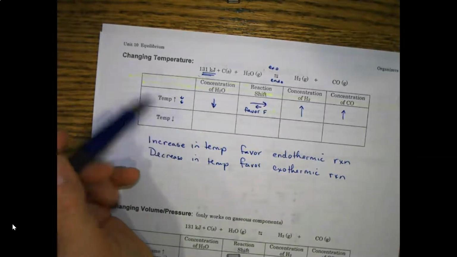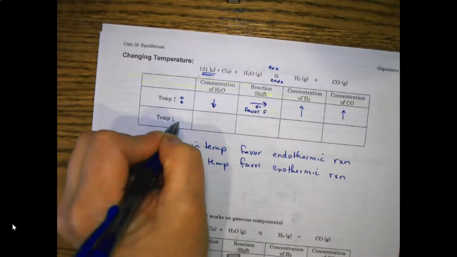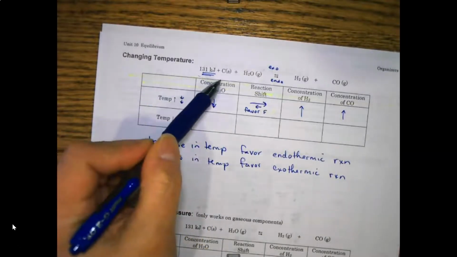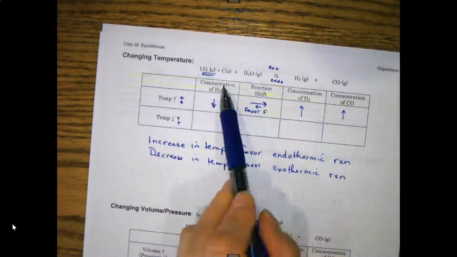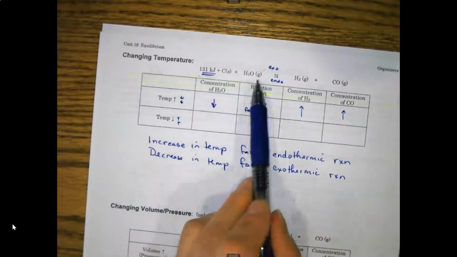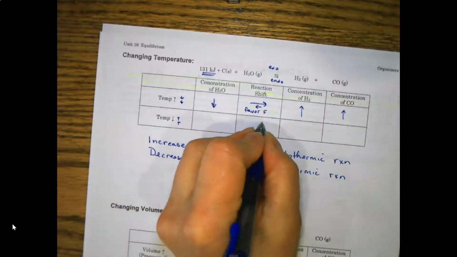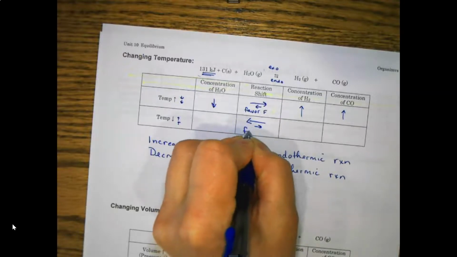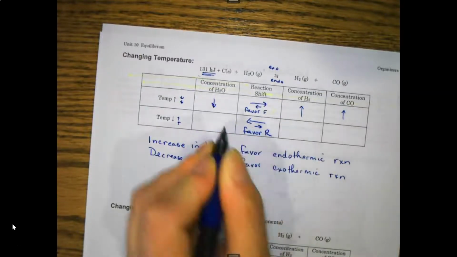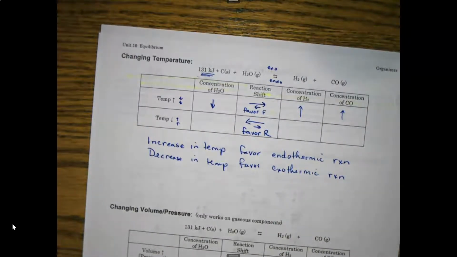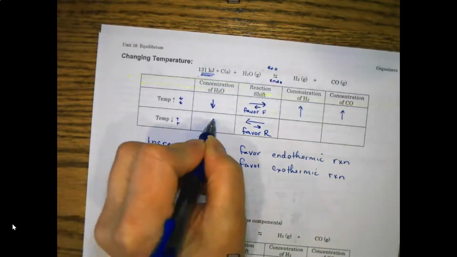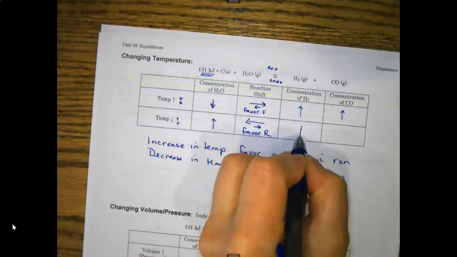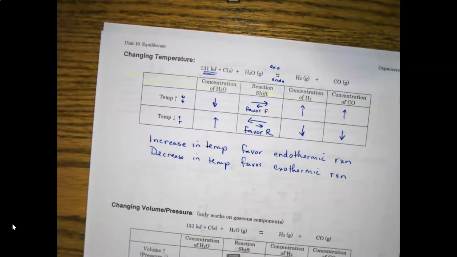So let's just see what happens. If I decrease the temperature, the system's going to try and put some kilojoules back. The kilojoules are on the left side. To create more kilojoules, the reaction is going to shift towards the left. It's going to favor the exothermic reaction, which in this case is the reverse reaction. So it's going to favor the reverse reaction. It's going to shift to the left. And so what's going to happen? In order to make more kilojoules, I also have to make more water. So the water is going to go up. In order to make the stuff on the left, the stuff on the right has to go down. So H2 and CO are going to go down.